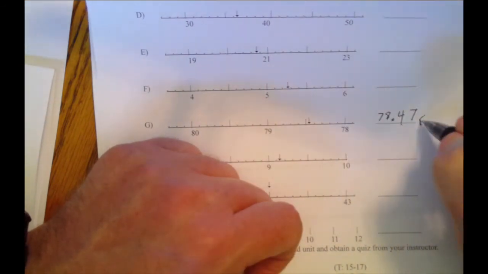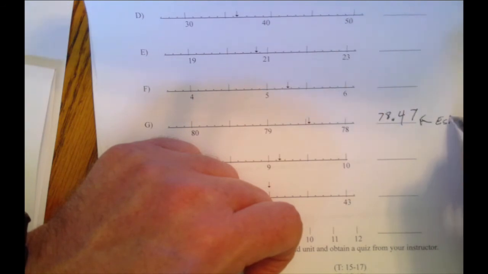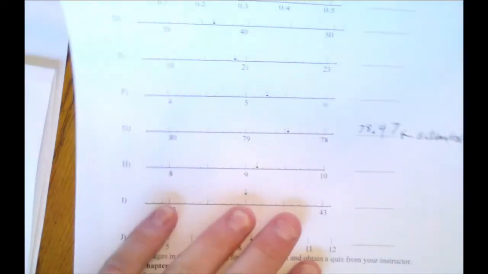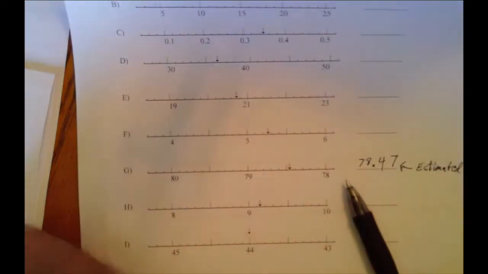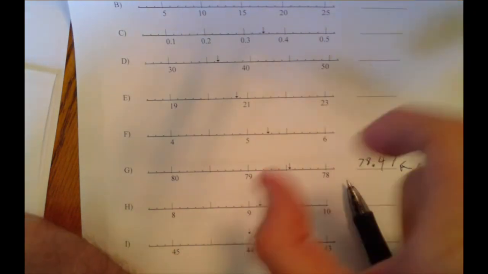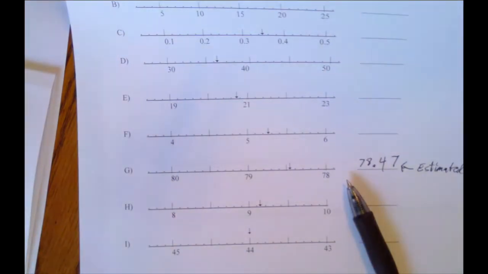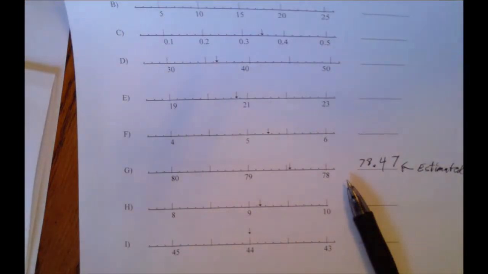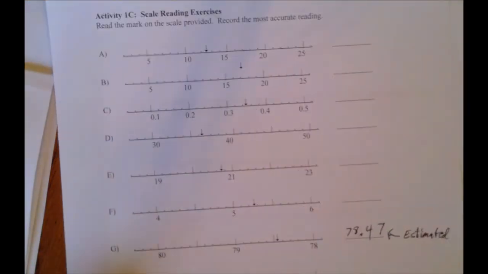Now keep in mind, that's why this is estimated. I might read that a little bit different than you. The other thing you have to keep in mind is most of our instruments that we measure with, we can move on ourselves, like a meter stick or something like that. You actually control where it is. So you need to make sure that you line up your ends perfectly. That way you get a good estimation there.